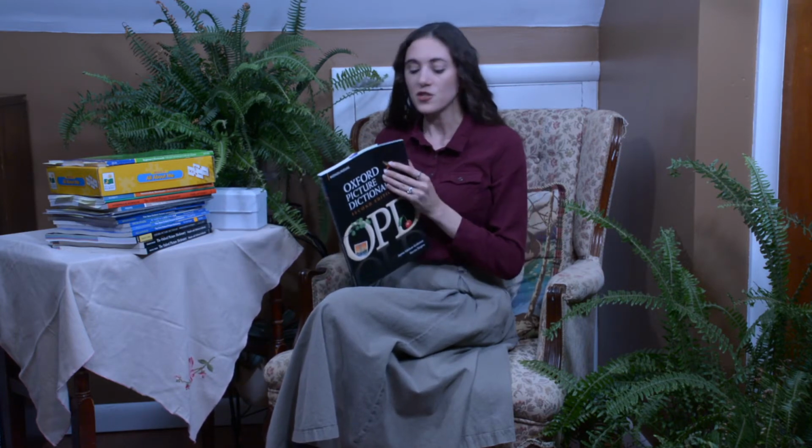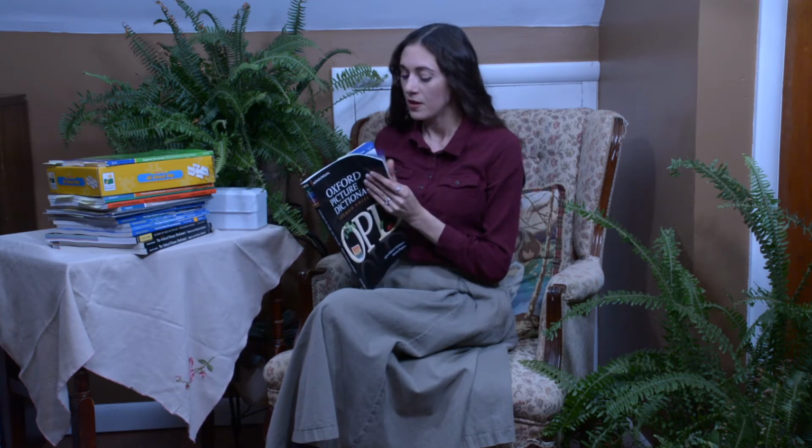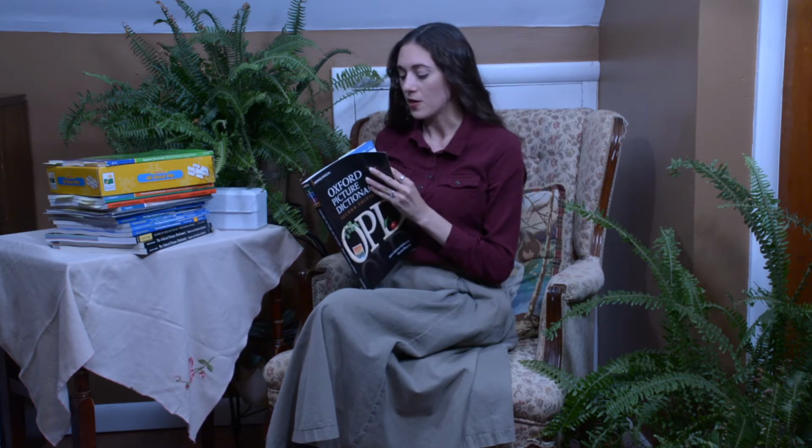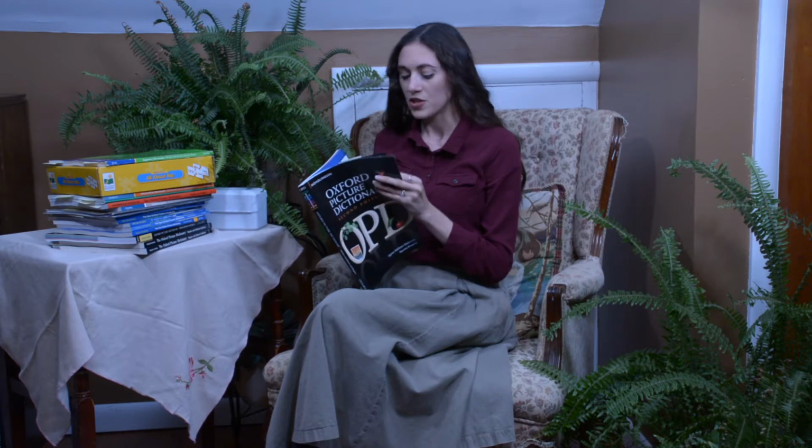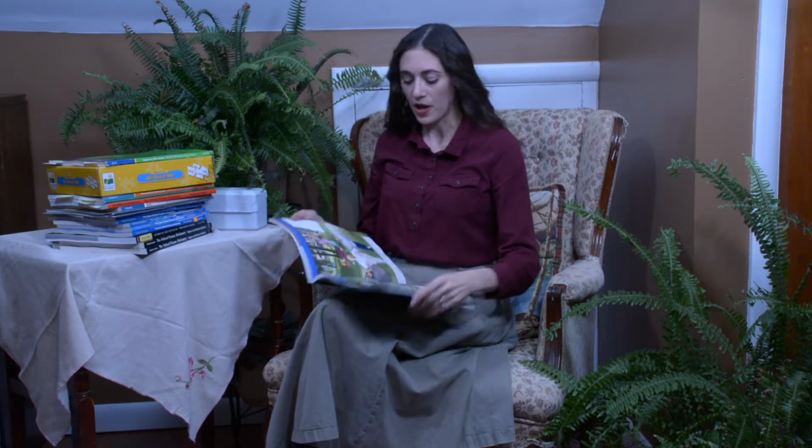So now that I've set my goals, and I know what I'm set out to do, and I've chosen the book that I'm going to work with, the Oxford Picture Dictionary, I can start building my lesson. So I'm finding the section that I want to work with, which is the section on health and the human body.